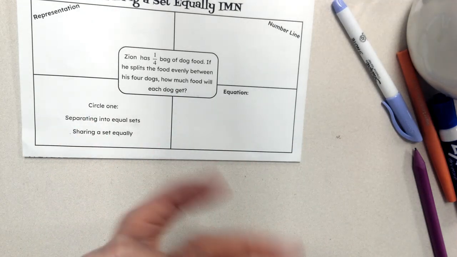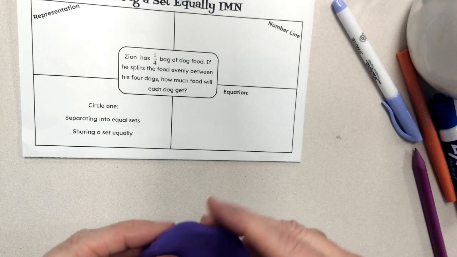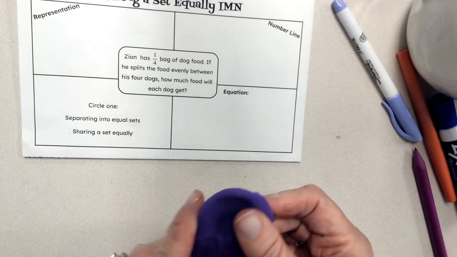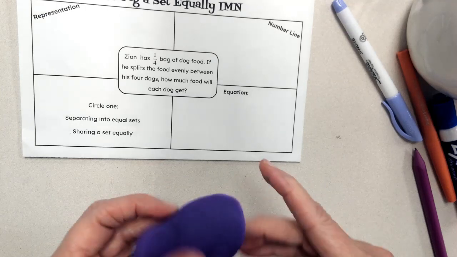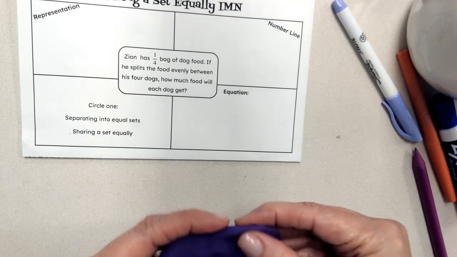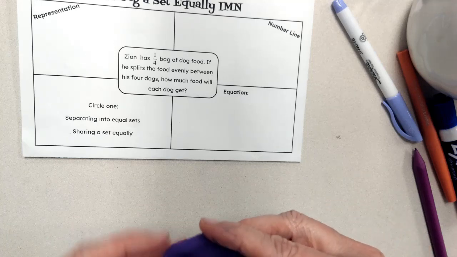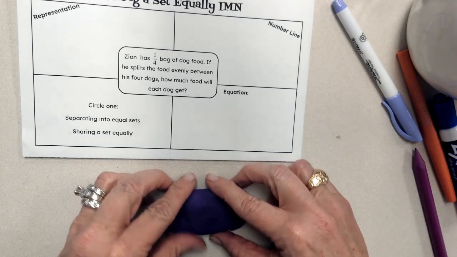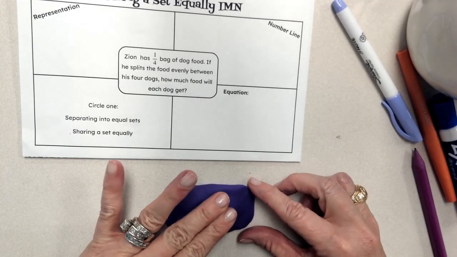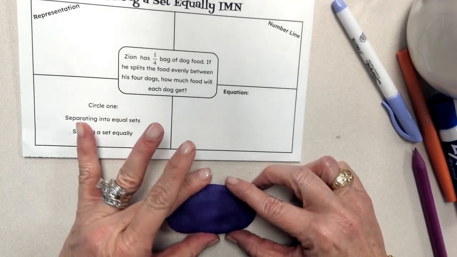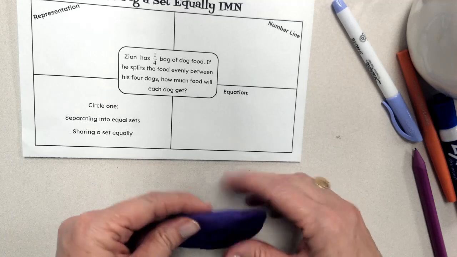So what I'm going to do is take my Play-Doh and make something that looks like a bag. A bag of dog food. Kind of looks like this. I'm trying to make it look rectangular, because when I go to the store and I buy some dog food, it looks like a rectangular bag.